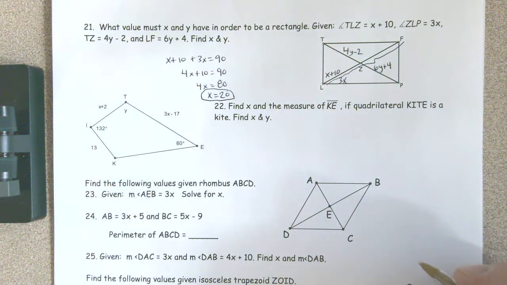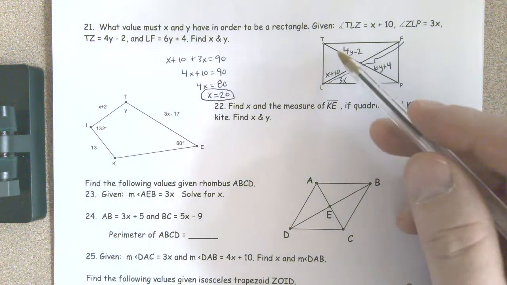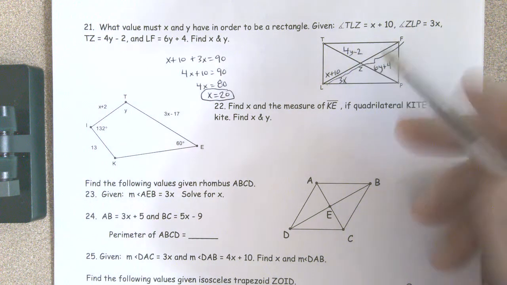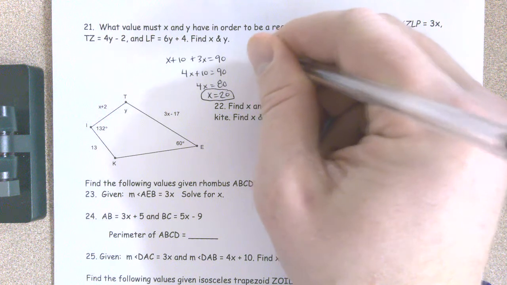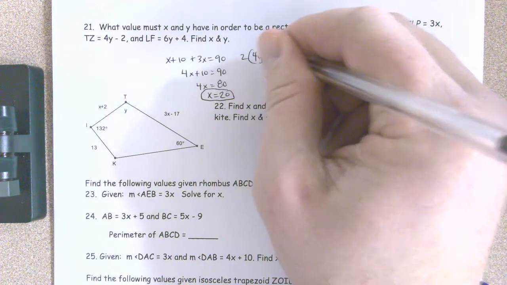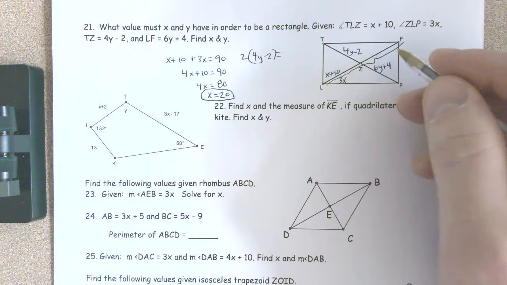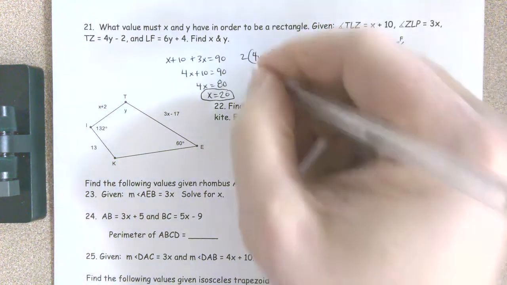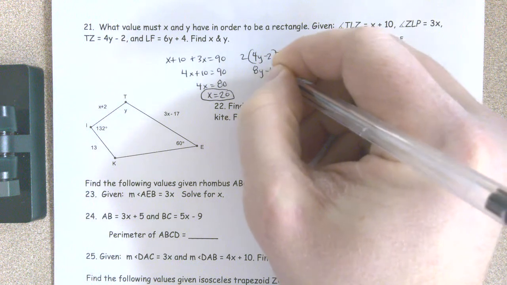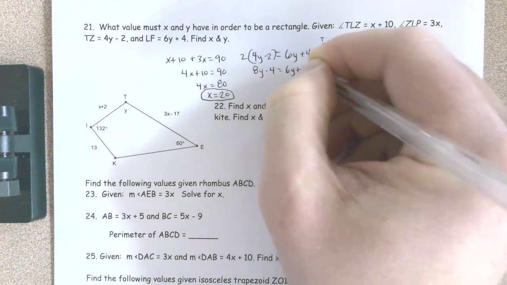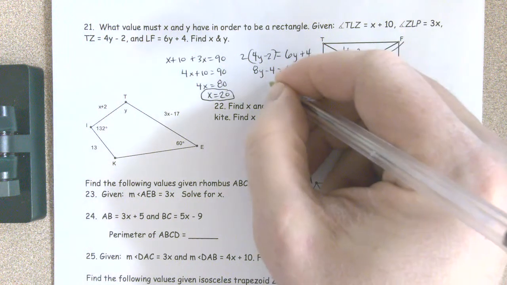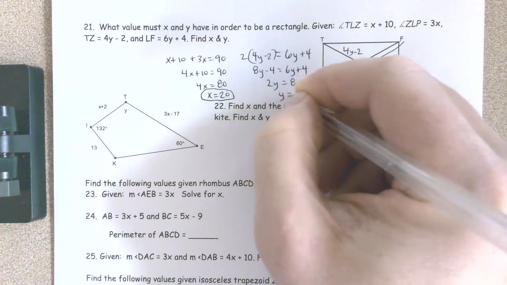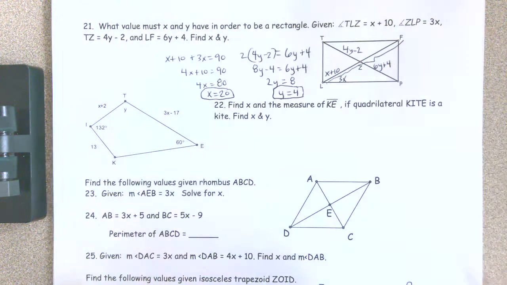All right. Now for the y values, in a rectangle, the diagonals bisect each other and they're the same length. So this 4y minus 2, if I multiply it by 2, that's going to be the length of this other diagonal, which is 6y plus 4. As I solve that, 8y minus 4 is equal to 6y plus 4. I subtract 6y, so I get 2y equals 8 when I add 4. So y in this case is going to be 4.